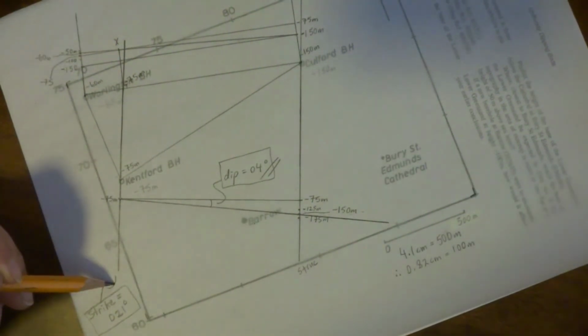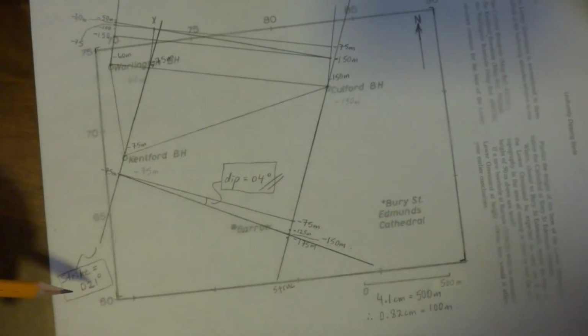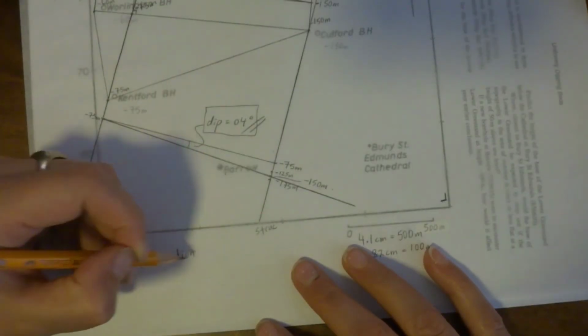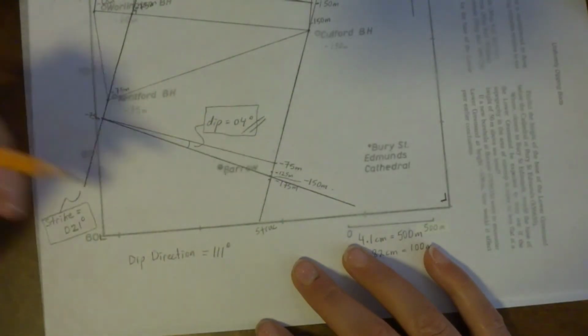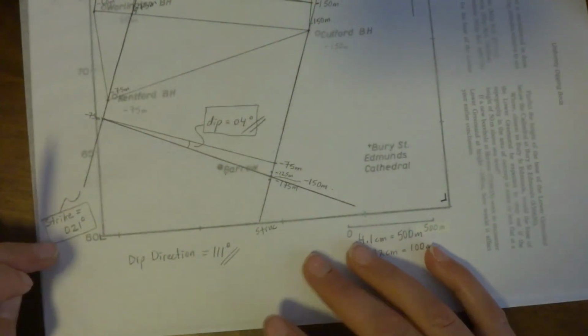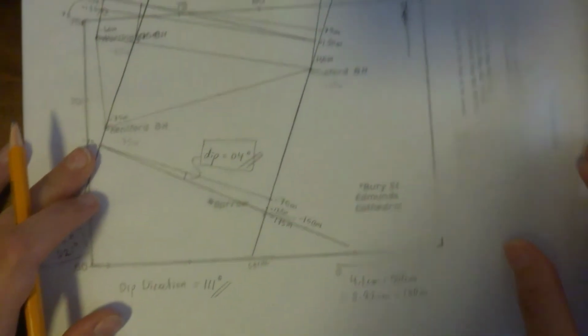So we know our strike is 21 degrees. We can simply add 90 degrees to that, which equals 111 degrees. Or we can determine the dip direction graphically.